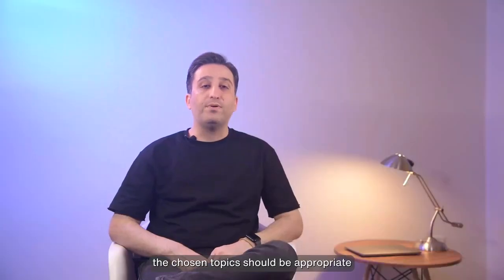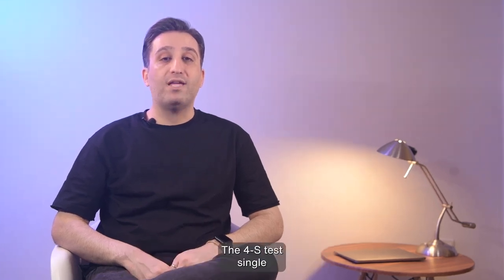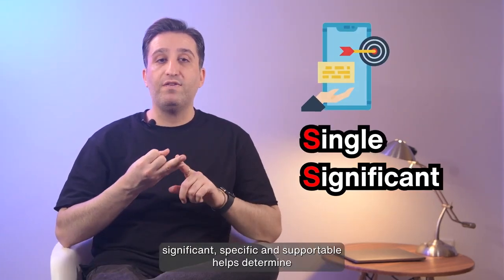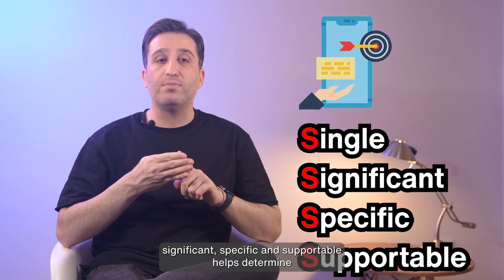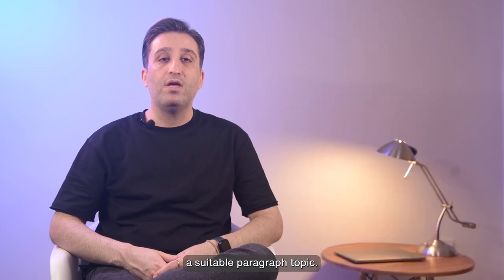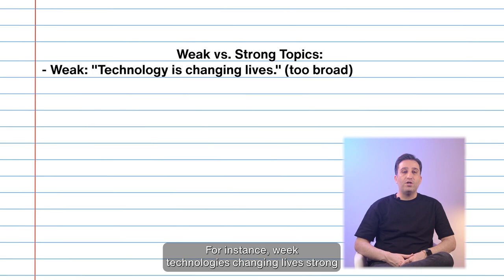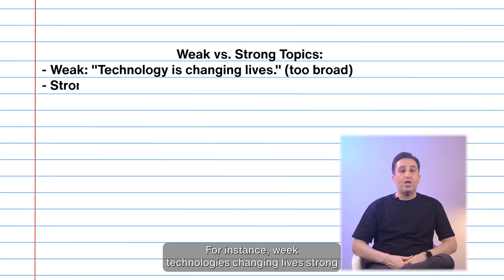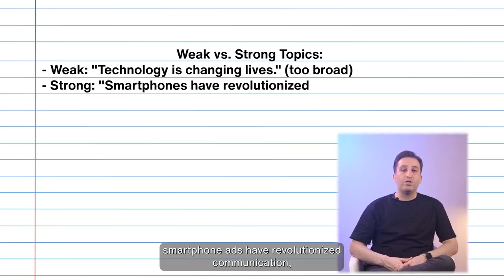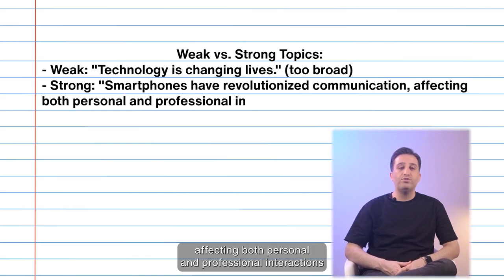The chosen topic should be appropriate in scope, not too broad and not too narrow. The 4S test, single, significant, specific, and supportable, helps determine a suitable paragraph topic. For instance, weak: Technology is changing lives. Strong: Smartphones have revolutionized communication, affecting both personal and professional interactions.